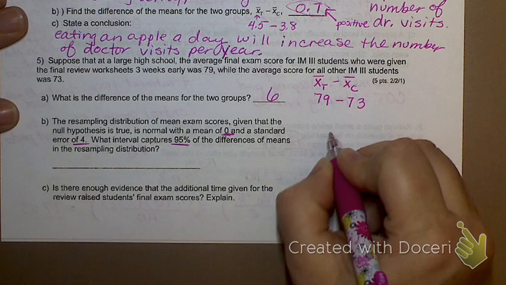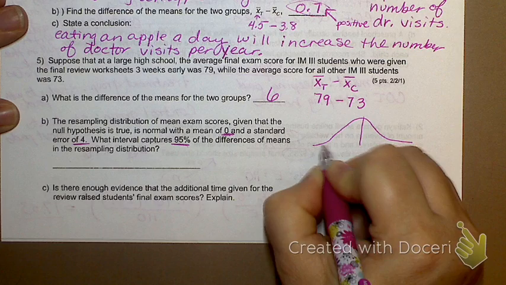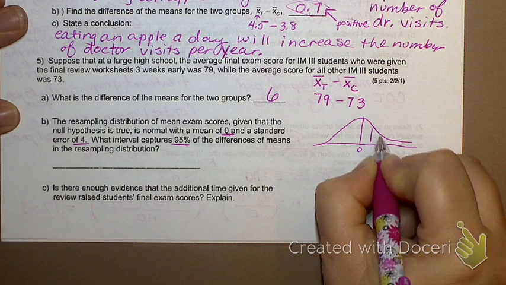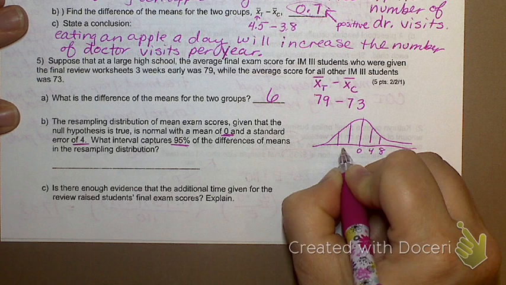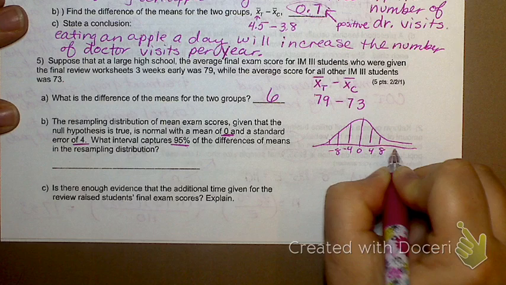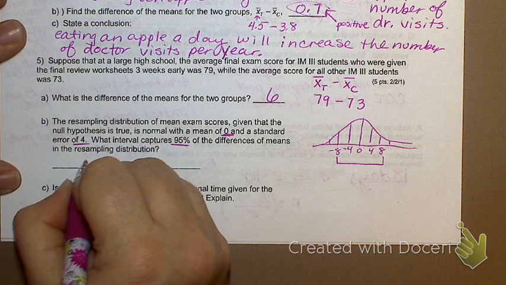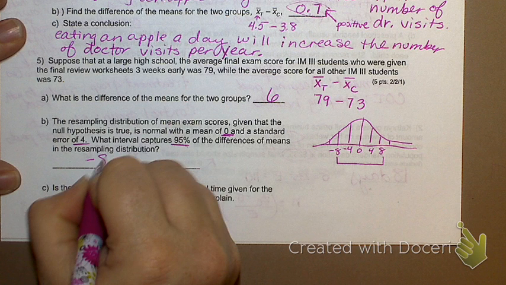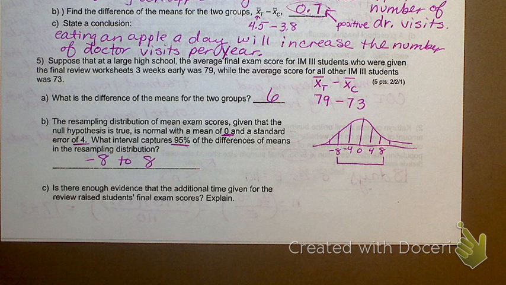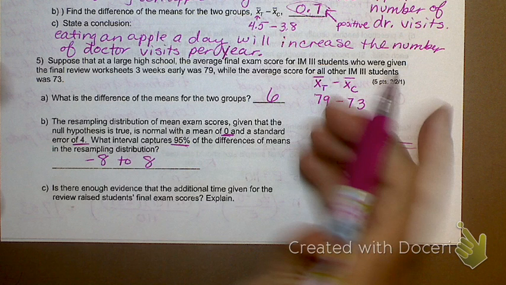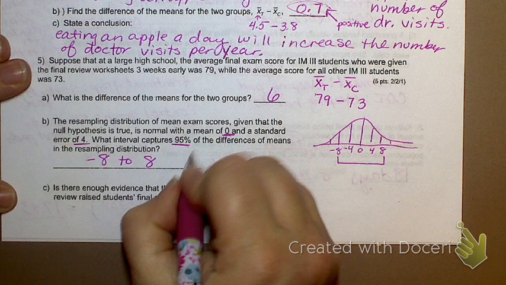So if I were to think about this like the bell curve, if the mean was in the middle, what's the mean that they tell me? 0. And the standard error is 4, so that would be 4, 8, -4, -8. And there is another line out there, but we're only concerned about that one. So I would say -8 to 8. Some people wanted to type in -8 is less than or equal to, just write -8 to 8 is fine. Or you could say between -8 and 8. That is equivalent to -8 is less than or equal to x, which is less than or equal to 8.